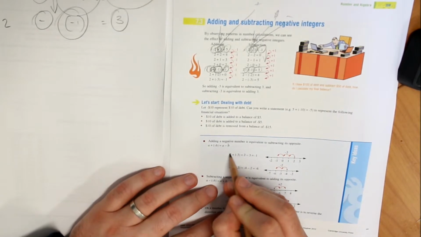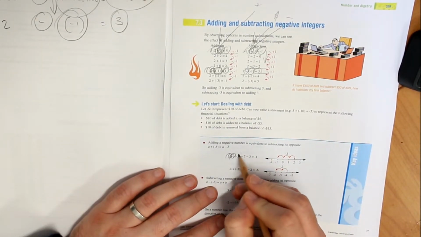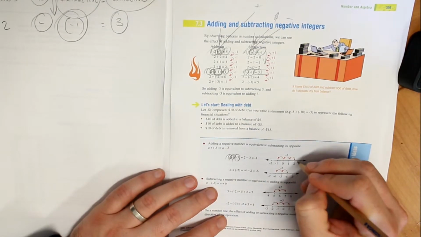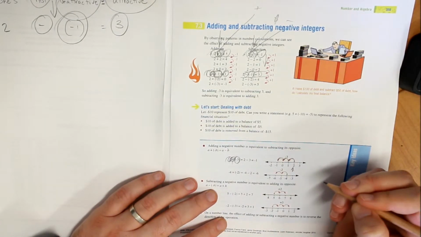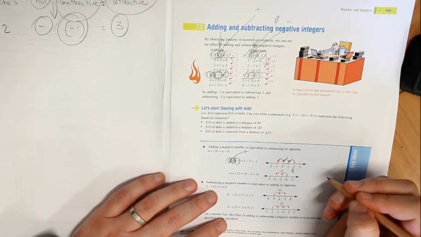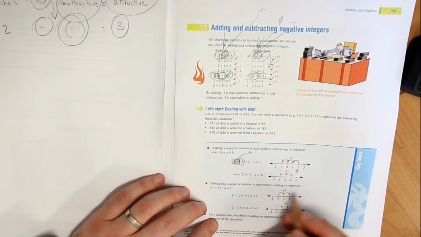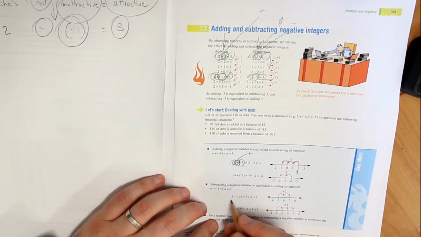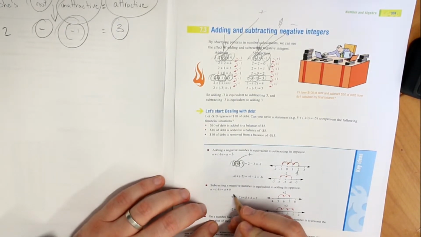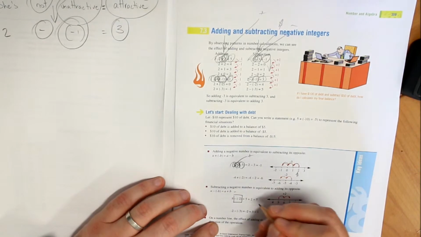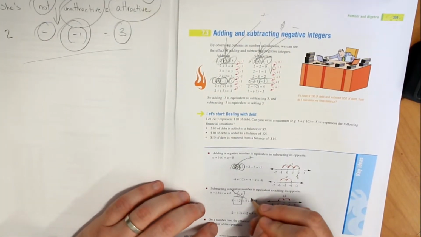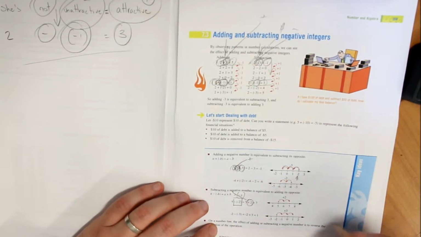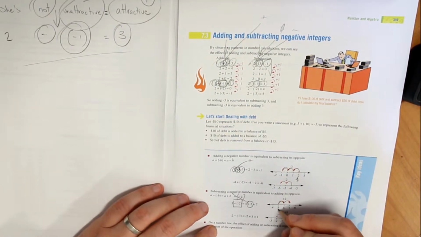Okay, so here, $2 is in my bank account. We're going into the bank with a bill, that's $3. So we start our bank account at 2, and then we have to move down 3 spaces, even though that says plus. Subtracting a negative number is equivalent to adding its opposite. So here we have 5, and all of a sudden we've got our 2 negatives. We've got our negative operation and we've got our negative number, which really means we can cross that out. Don't forget, it's a double negative, and it turns it into a positive. Okay? In that case, we can move up the number line from 5 to 7.